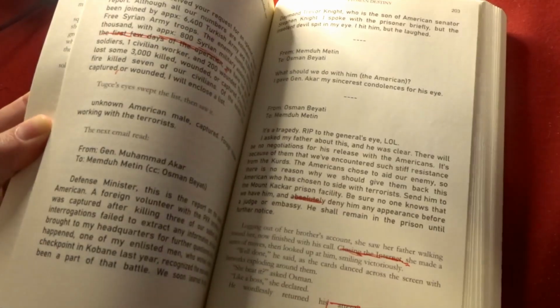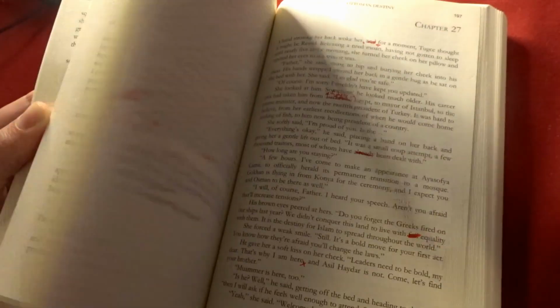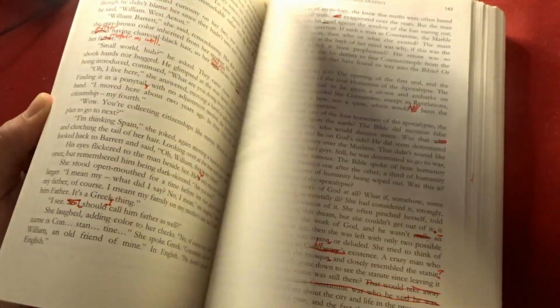For now, I do not plan on doing another editing video for Ottoman Destiny because it's just going to be real small changes, hopefully just a word here or there. Cut a comma, change a name to a he or a she, getting rid of a word. That's probably the only changes I'll make mostly at this point. So anyway, I think that's pretty much it for Ottoman Destiny.